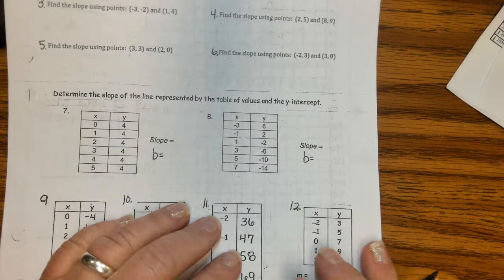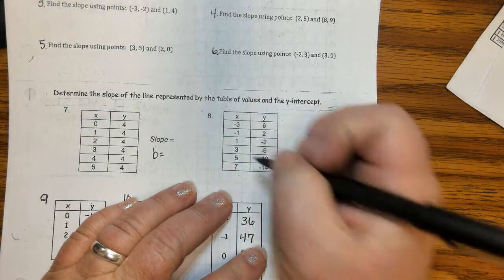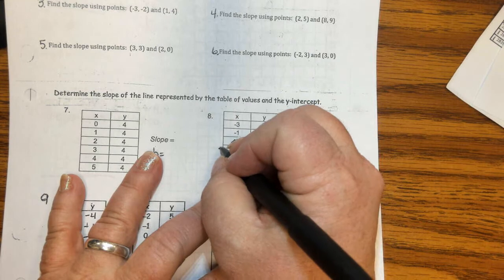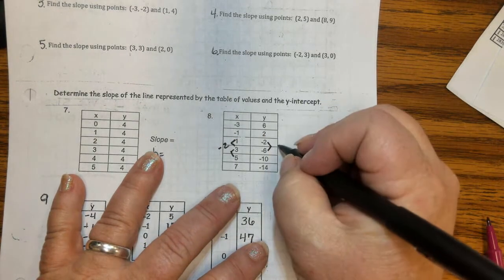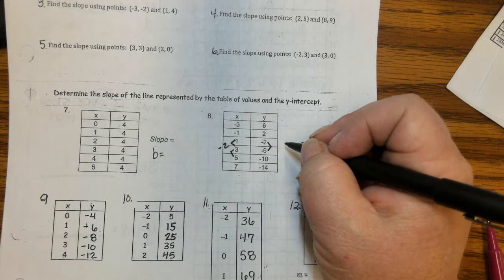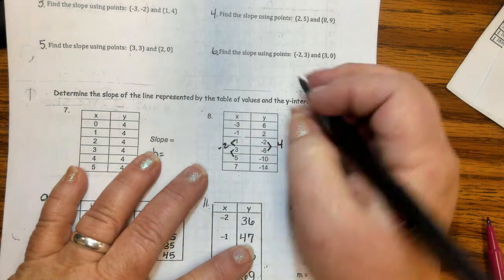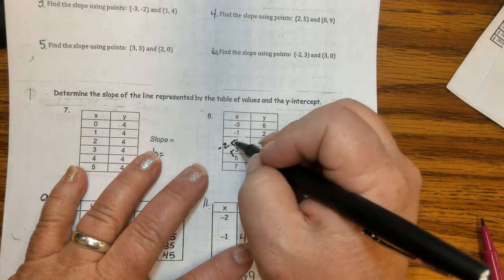Number 8. Do you see where x is 0? No. What are these going down by? 2's, right? They're subtracting 2. Here we're subtracting 4. You're actually going up by 4 here and down by 2 here.